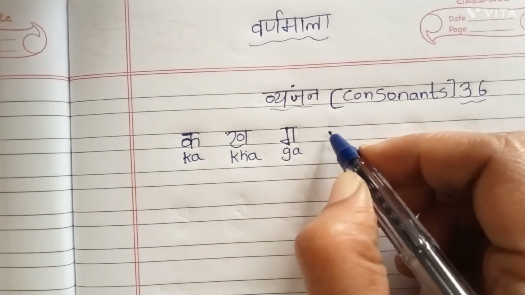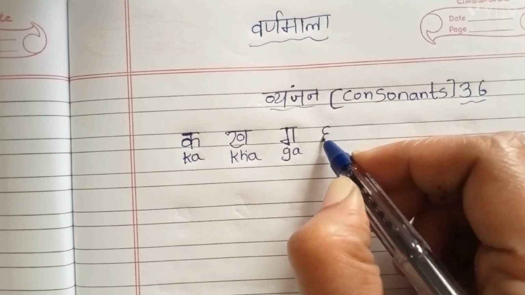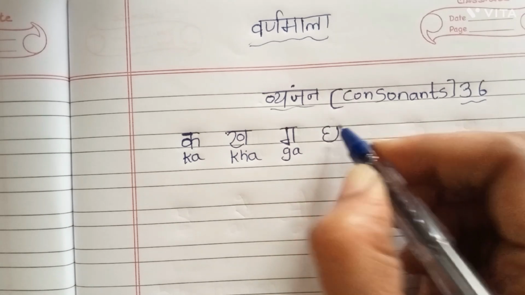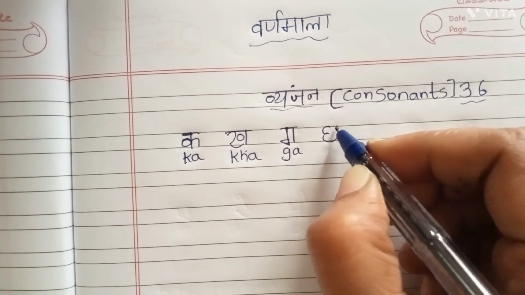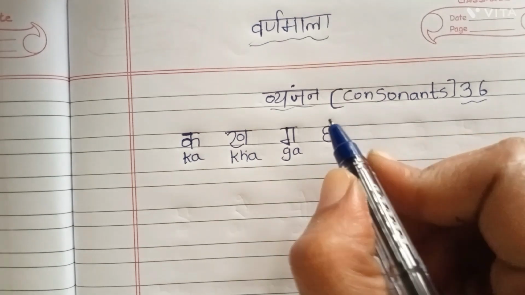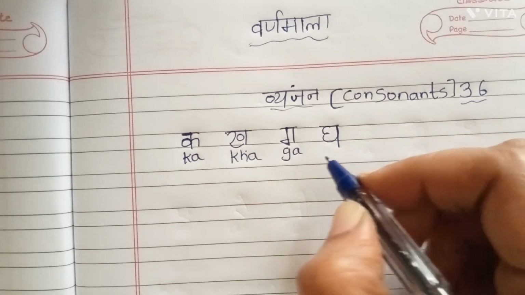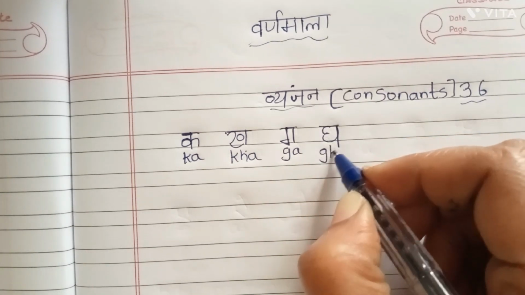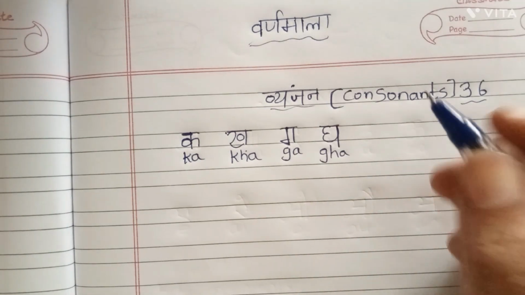Next G. You can write a 3 in reverse. To this you can write one standing line. On the top you can write one sleeping line. This is G.